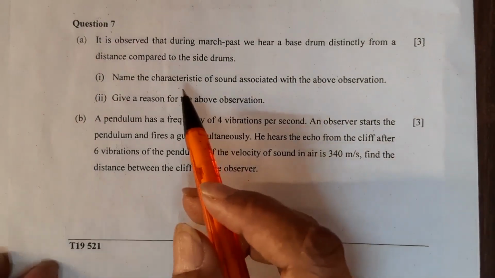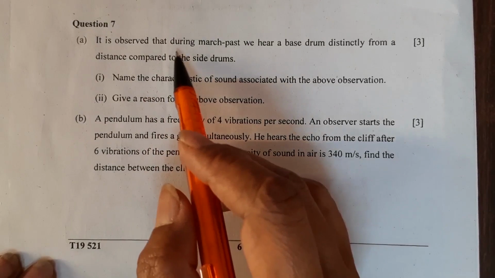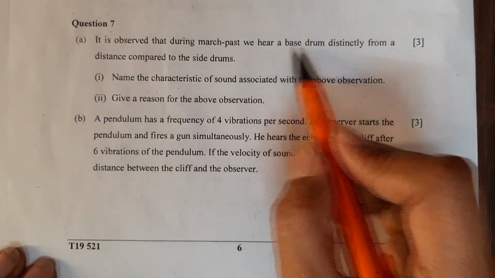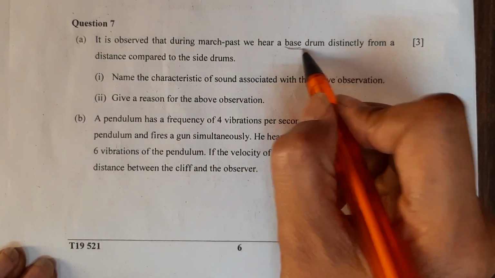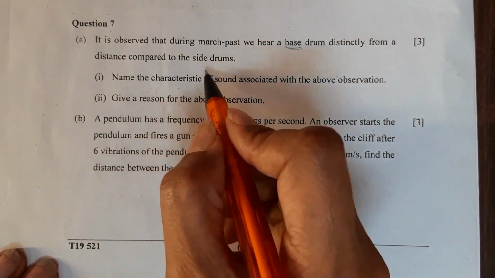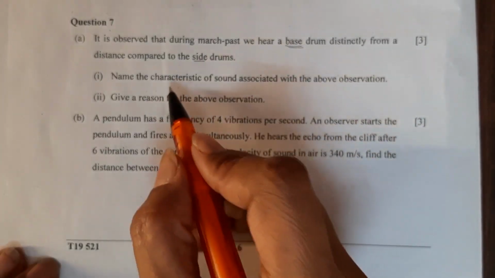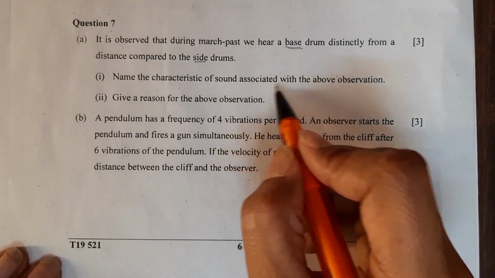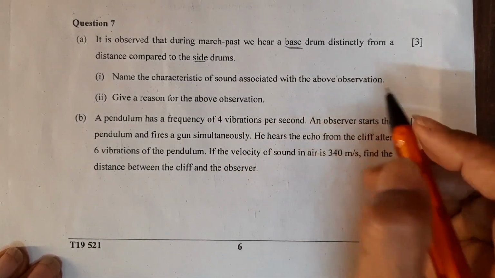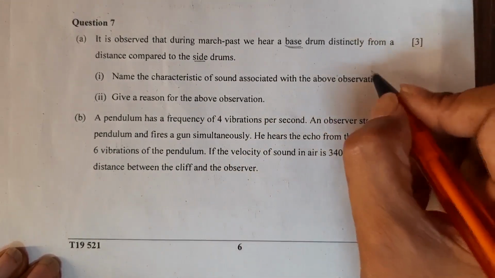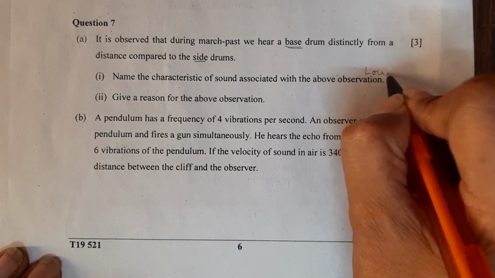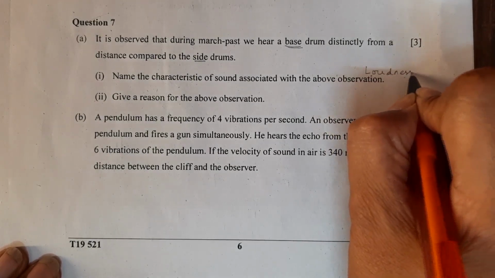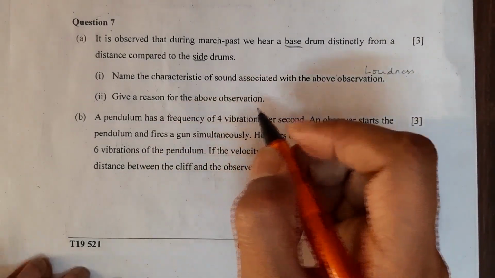Question 7a. It is observed that during the march past, we hear the bass drum distinctly from a distance compared to the side drums. Name the characteristic of the sound associated with the above observation, and the characteristic is loudness. Give reason for the above observation.